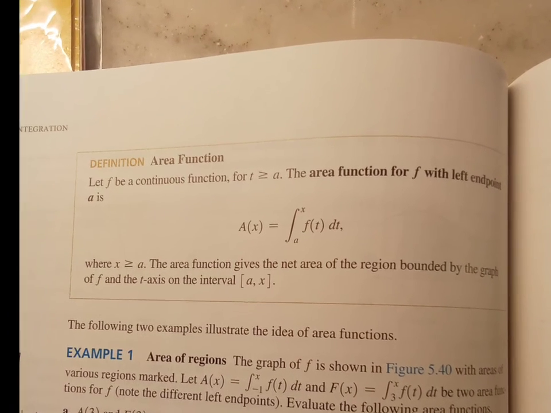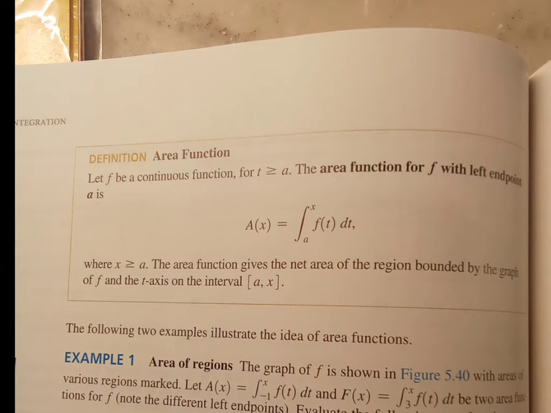So now we have just this definition, and this is really the thing that you guys are going to do today. Okay, and so here's the definition of an area function. Let f be a continuous function. The area function for f with left endpoint a, and a is going to be a number. It's not going to be a variable. It's always a number. Is going to be this thing that we looked at on the previous page.